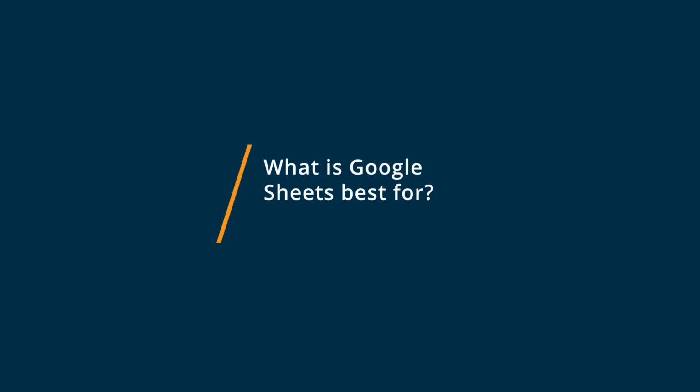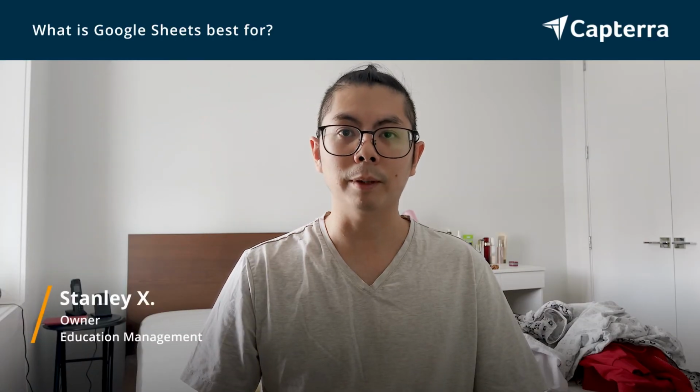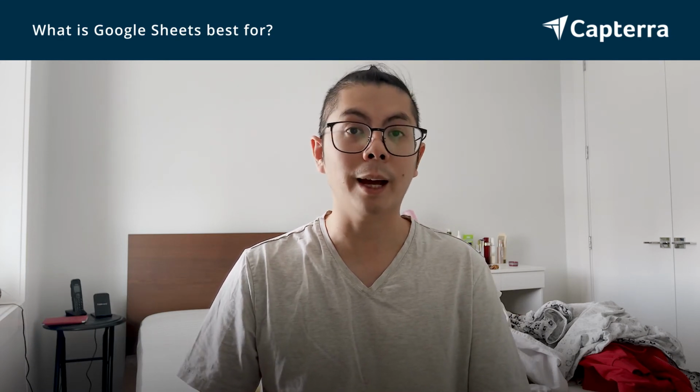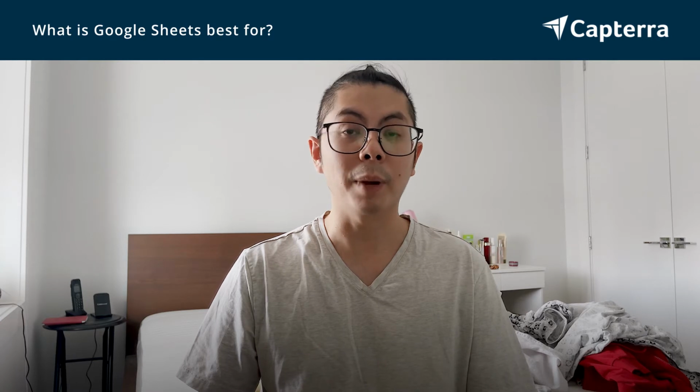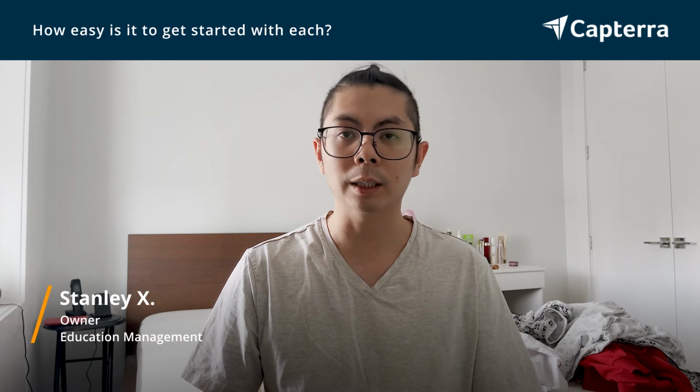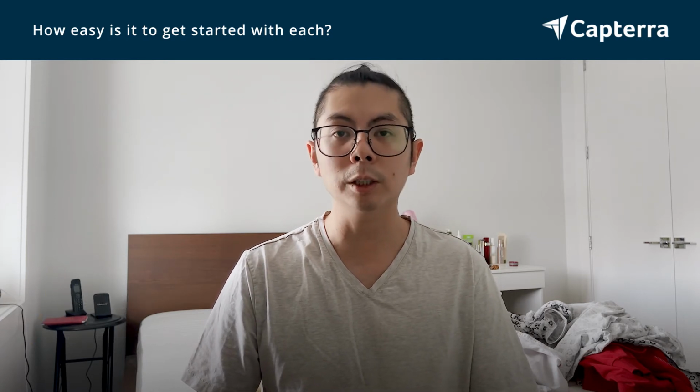So Google Sheets is good for calculating the amount of hours that the students have in a month, and it has the capability of being modified to the extent that I wanted it to work. So getting started with Google Sheets is simple at first because it's a very common product. It's based on Excel, so calculation is okay.